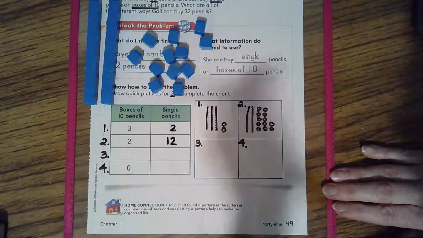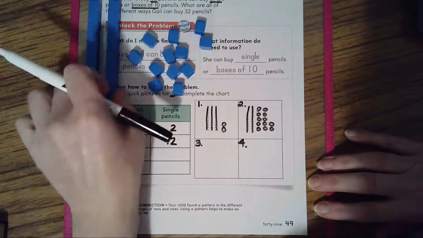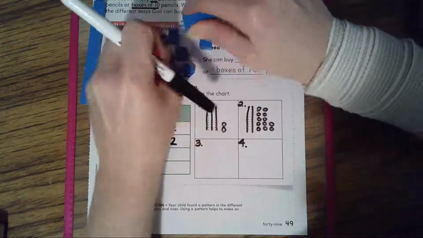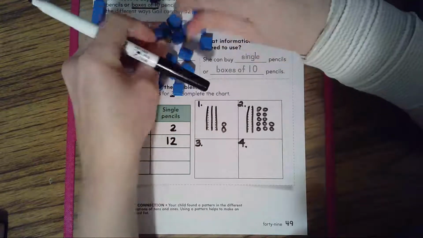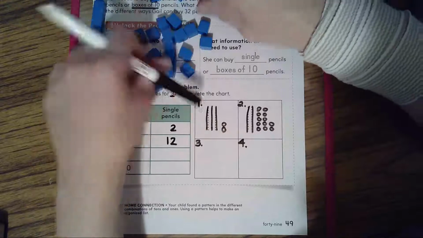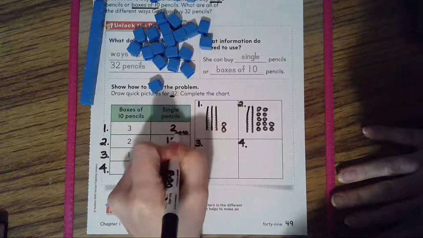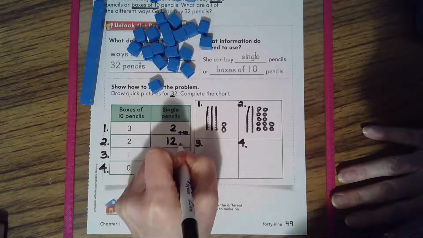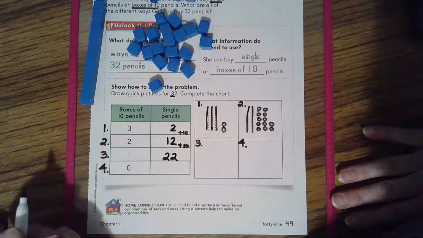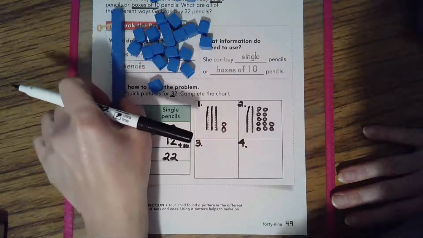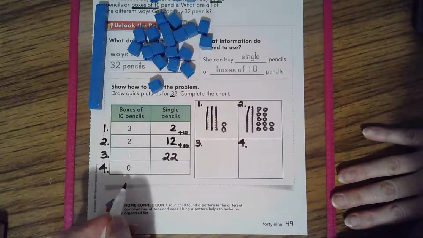Okay. Now, remember what we do? Our next way is going to be 1 ten. So I'm going to break this apart. And remember, our pattern here is that 2 plus 10 is 12. 12 plus 10 is 22. Okay, so now we have 1 stick of 10 and 22 ones. And finally, we're going to have no sticks of 10 and 32 ones.